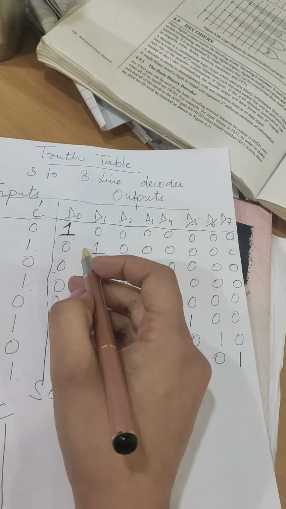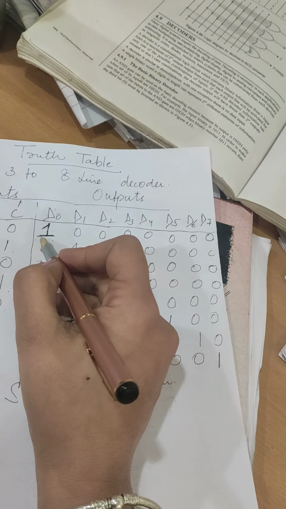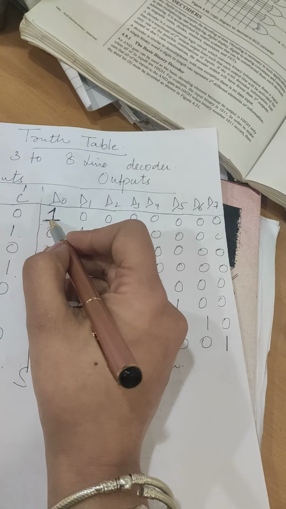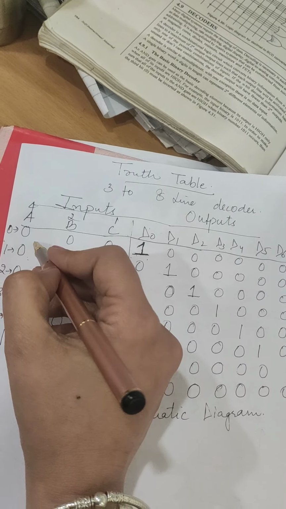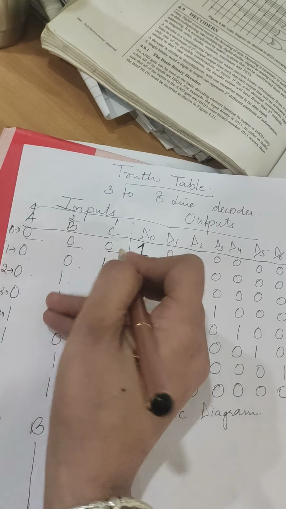Firstly is D0. For D0, A, B, C will all be 0, 0, 0.